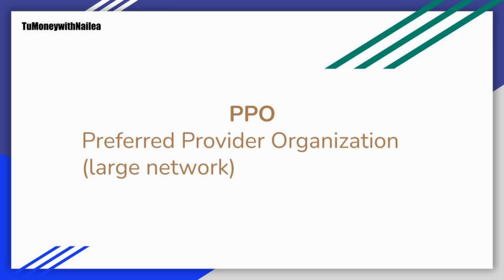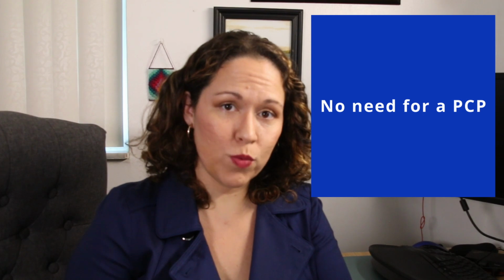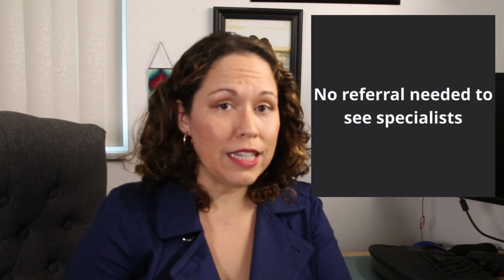Next, you have your PPO, which are your preferred provider organization plans. These are a much larger network. You're not required to stay in the network, and most plans will tell you what the cost is for selecting an out-of-network provider. You don't have to select a primary care physician, a PCP, for this one either, and you do not need referrals to see a specialist.